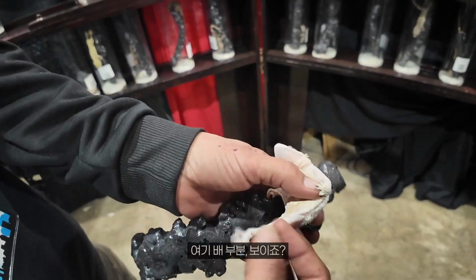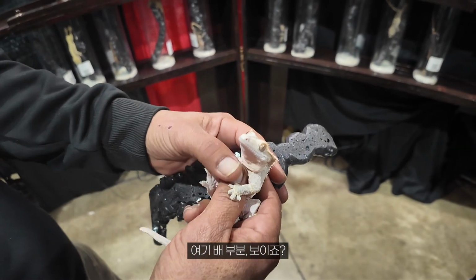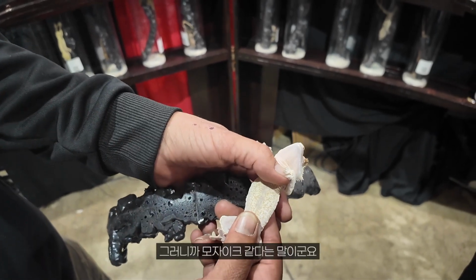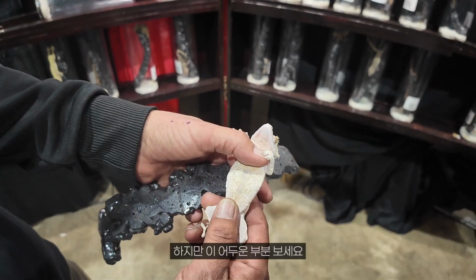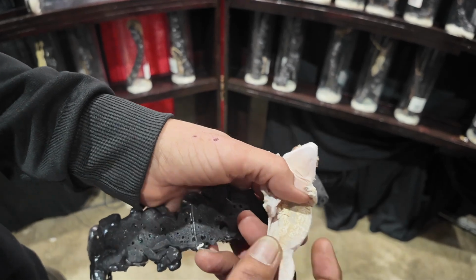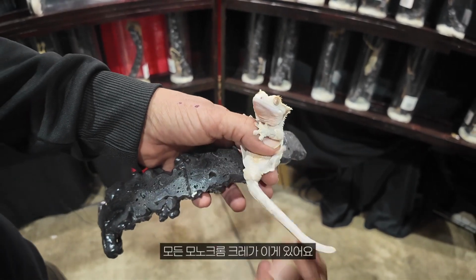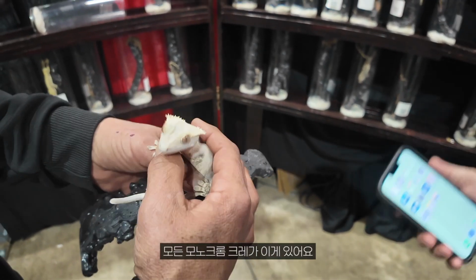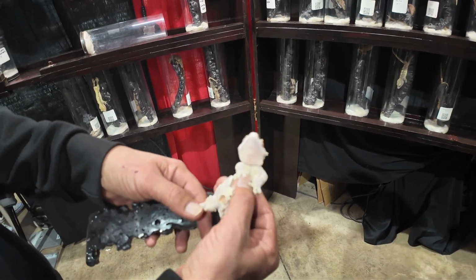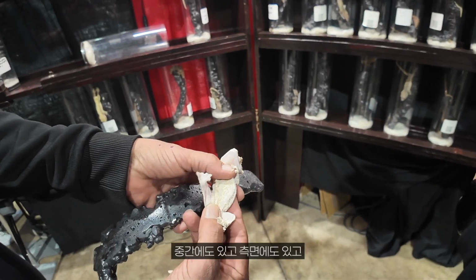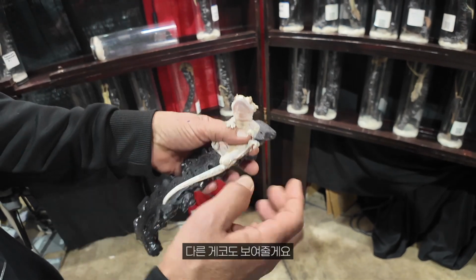You see the middle of the belly? It's like a mosaic. But also look at this dark. See that dark? That is all monochrome. Geckos will have that dark display on the sides, not actually the middle. I'll show you on a different gecko.